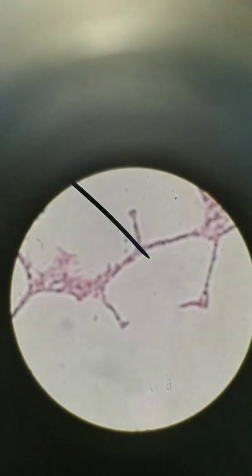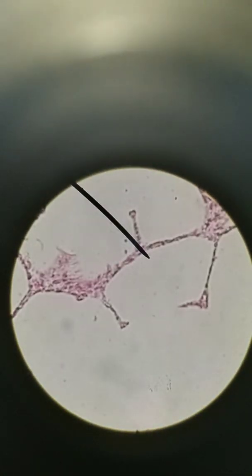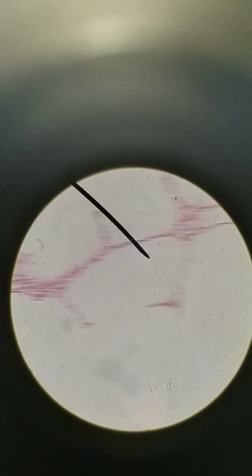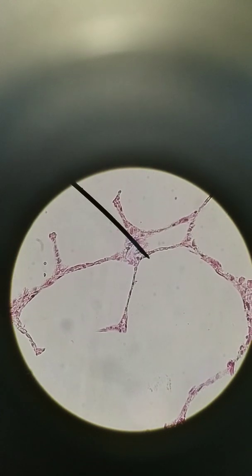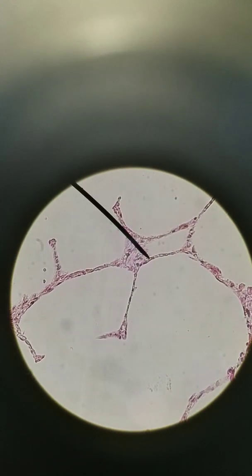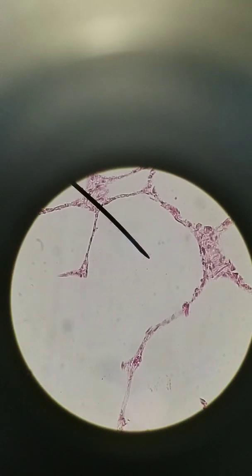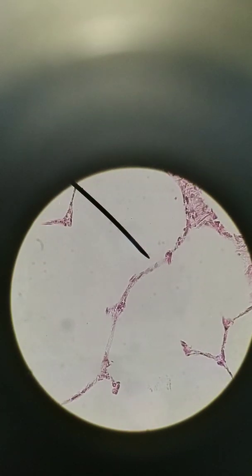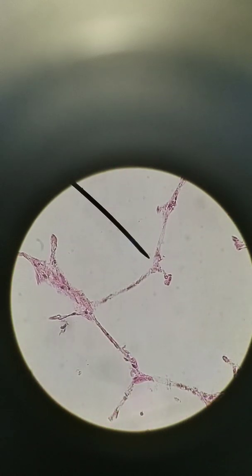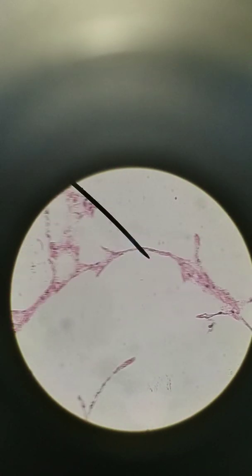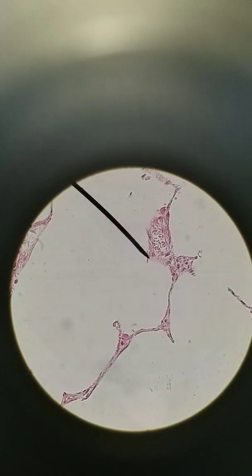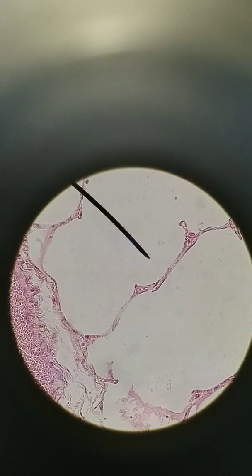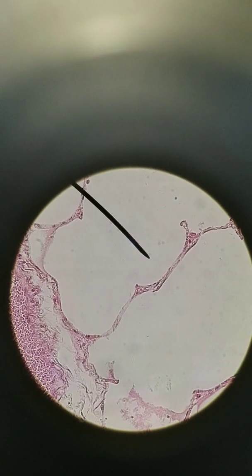So a single alveolus is made up of a bunch of these thin, flat cells. Going to 400x. There we are. We can see the nuclei of these very thin flat cells. There's a nucleus. Lots of nuclei here. And here. Again, very, very thin, very, very flat. By being thin and flat, that allows for efficient exchange of gases. Thinner cells means faster diffusion.